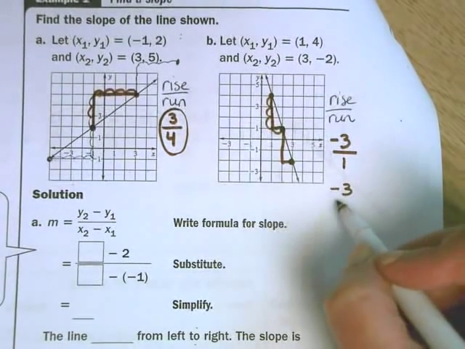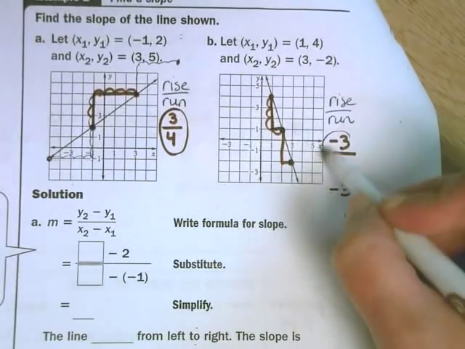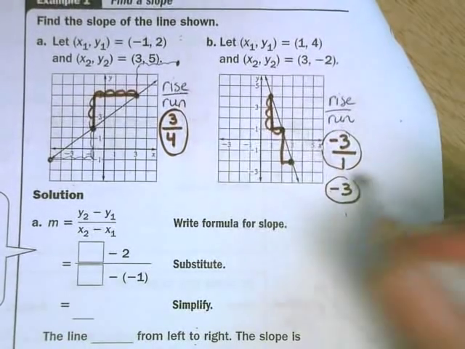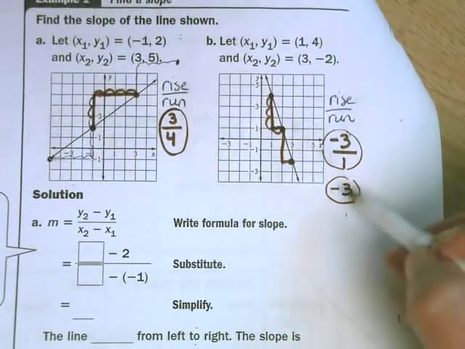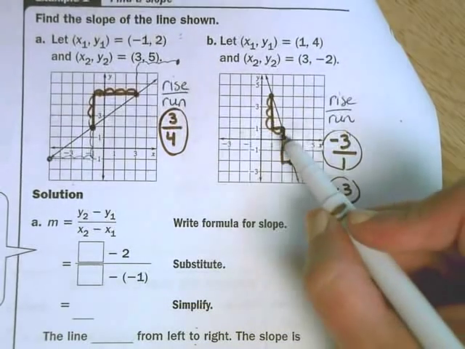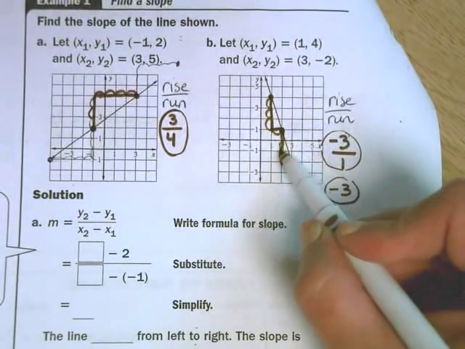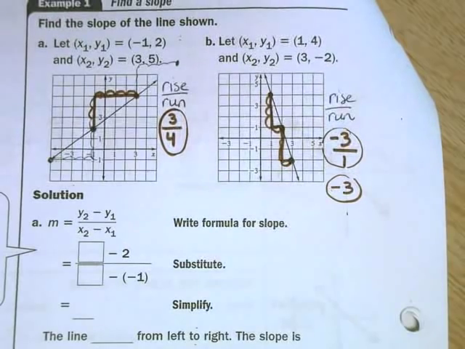I would just end up putting a 1 over it. So I could leave it as negative 3 over 1 or negative 3, and those both would indicate my same slope. Does that work here? Can I go down 3, right 1 to get to my next point?